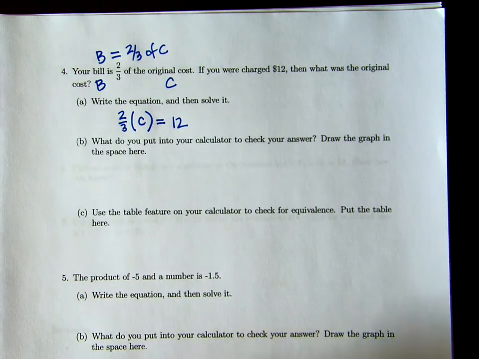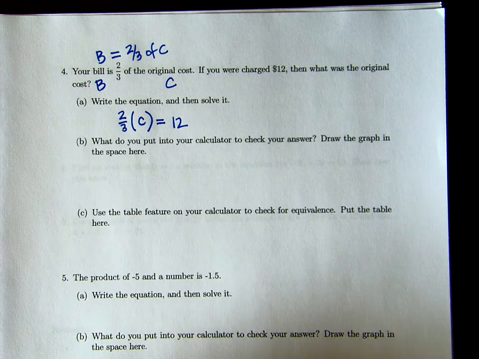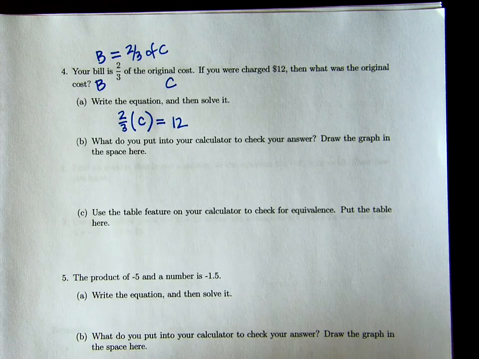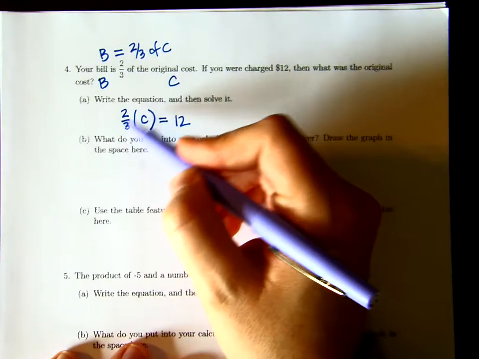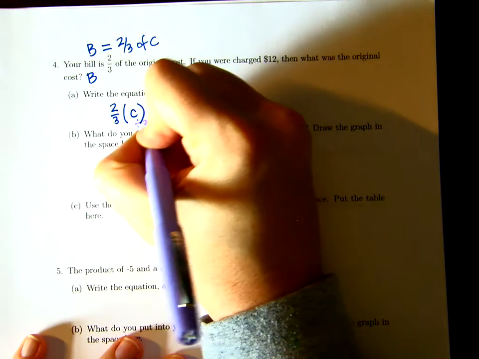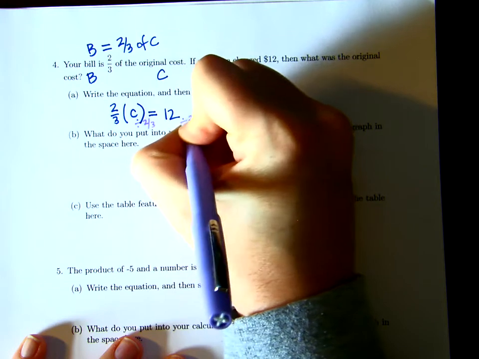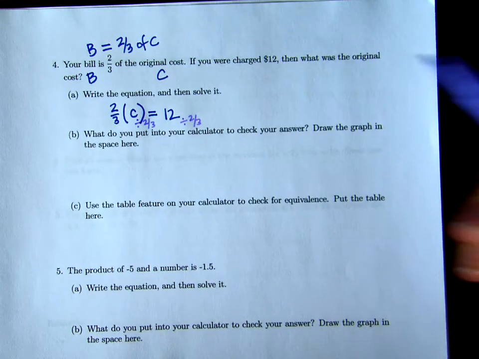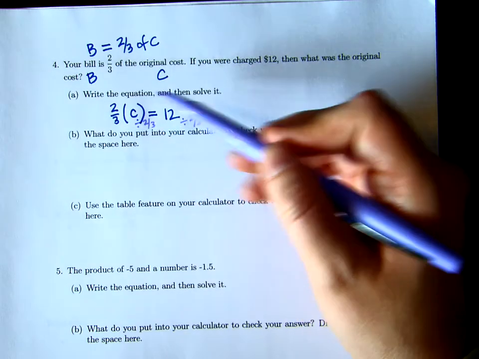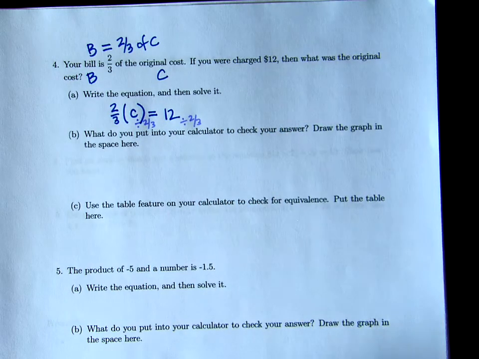Let's solve it. You could actually do this different ways, but since this is being multiplied by 2/3, you could carefully divide each side by 2/3. Or if you wanted to, you could scale everything up by 3 and then scale everything down by 2. I'm actually going to scale it up, scale it down.